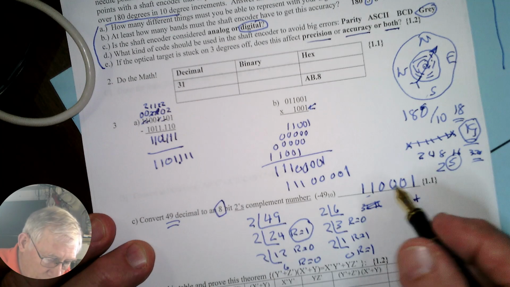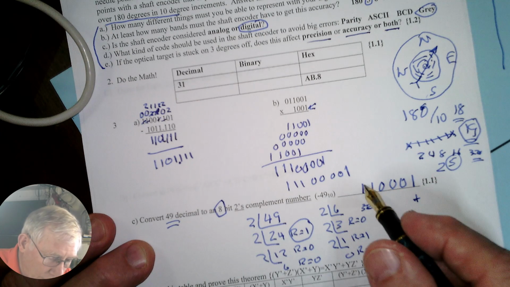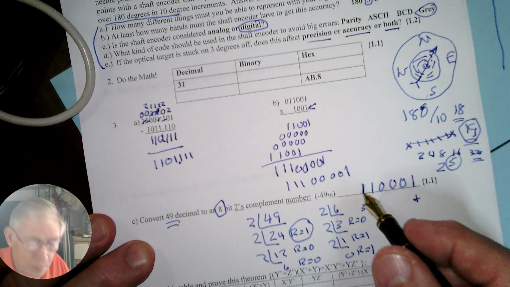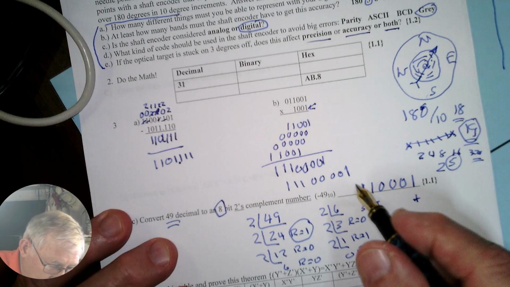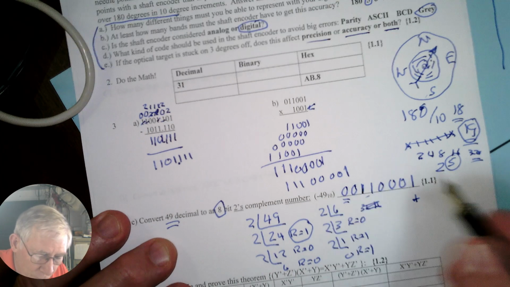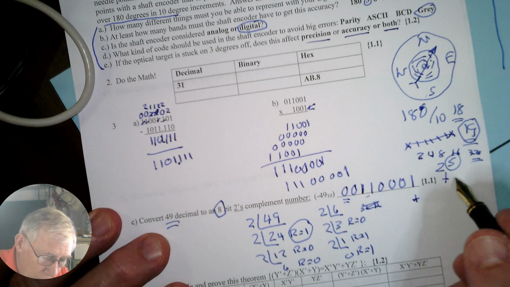Notice we only have 6 bits here, and this is supposed to be a positive number, but our higher order bit's a 1, which means in 2's complement that's not going to work. So we have to pad it out to 8 bits. Now these are zeros, which means this is positive 49.